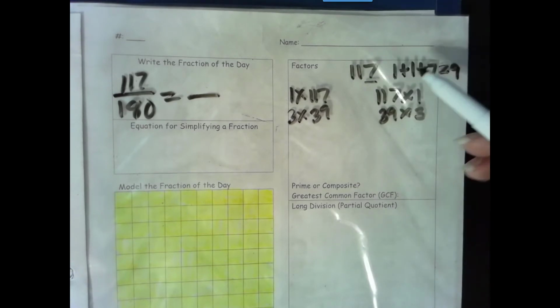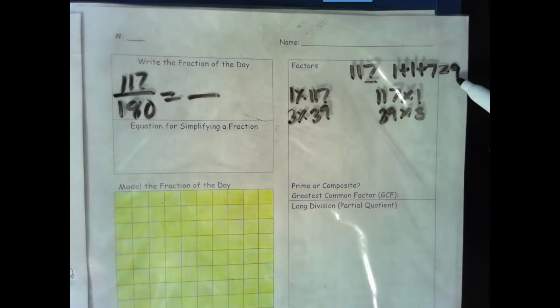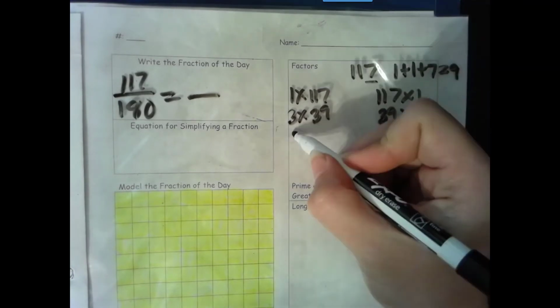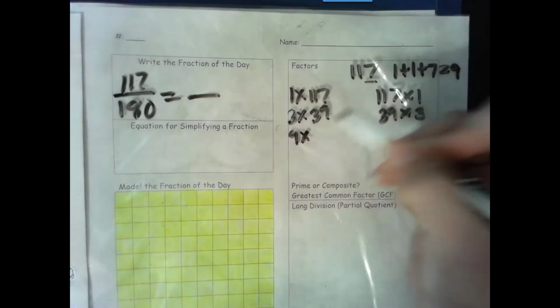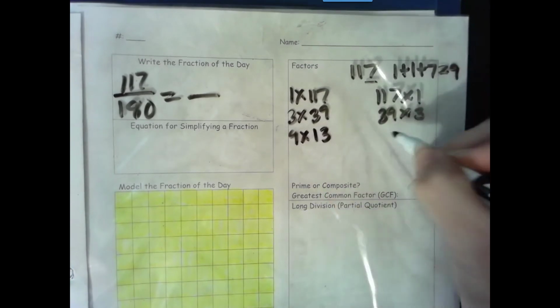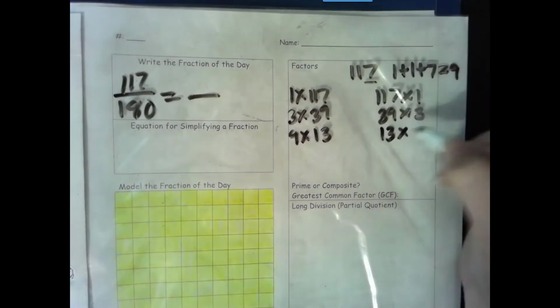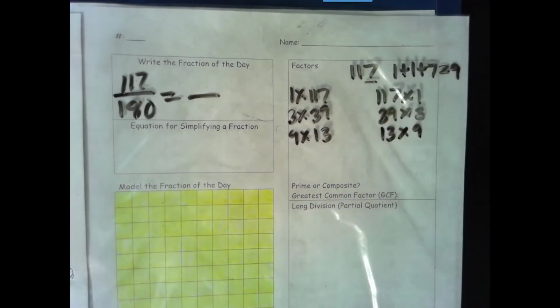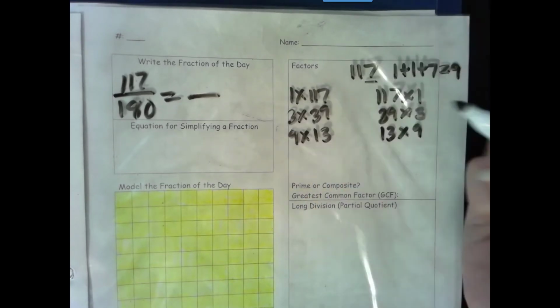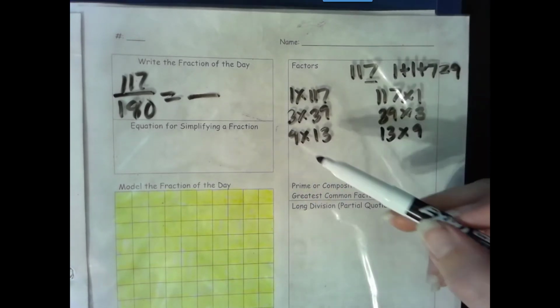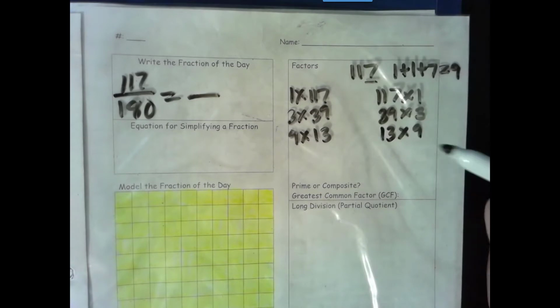We try 9. The rule for 9 is the same as the rule for 3. We add the digits together, we get 9. 9 is a multiple of 9, so that means 9 is a factor. 9 times 13, 13 times 9. So the only odd counting number or natural number between 9 and 13 is 11.